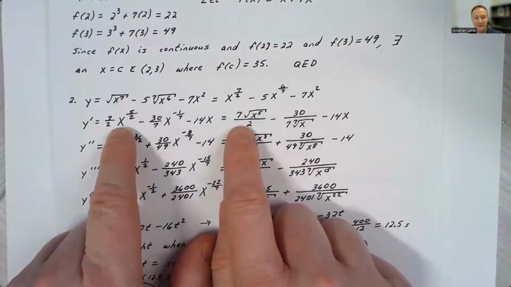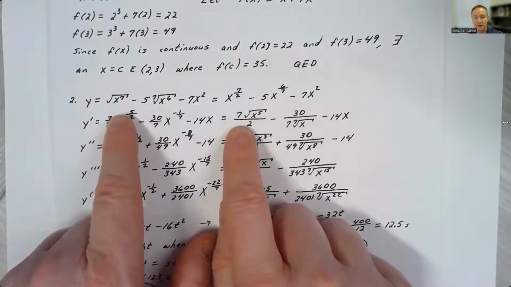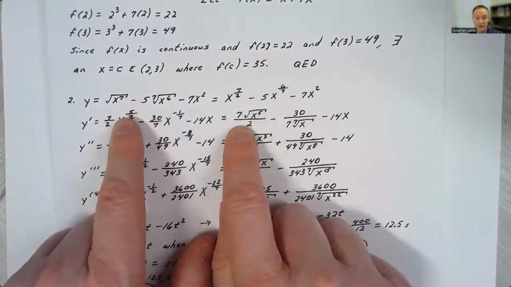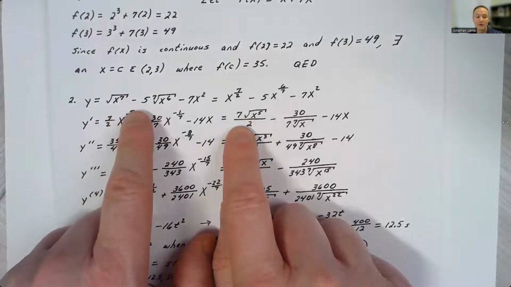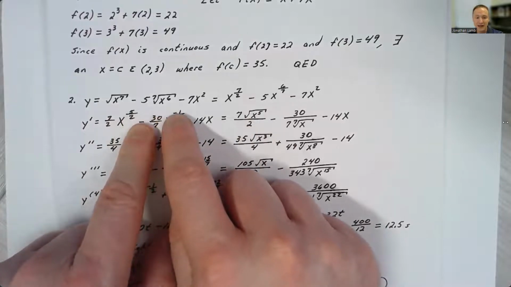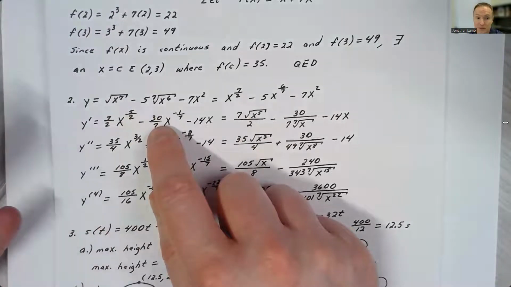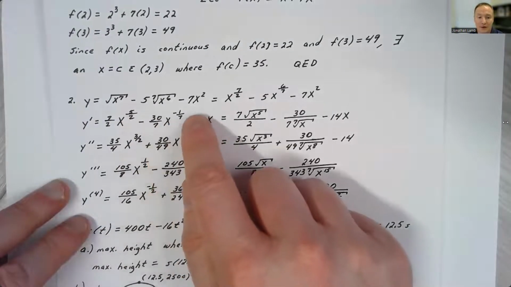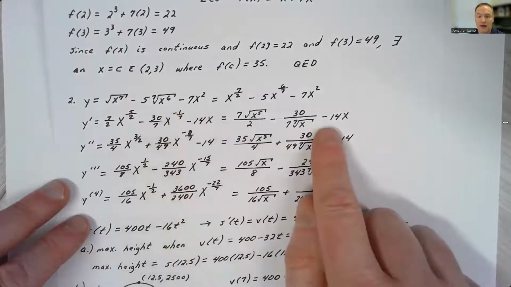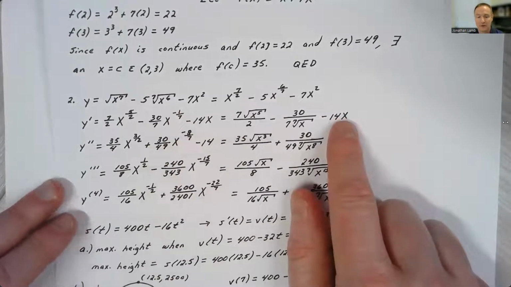So when I rewrite 7 over 2 x to the 5 over 2, I need to understand that that x belongs in the numerator with the 7 and say that is 7 on the square root of x to the 5th power all over 2. And then since this x is to a negative exponent, it belongs in the denominator with the 7. So I can say, well, that's just going to be minus 30 over 7 on the 7th root of x to the 1st power in the denominator. That's where that came from. And then minus 14x, you don't need to rewrite.